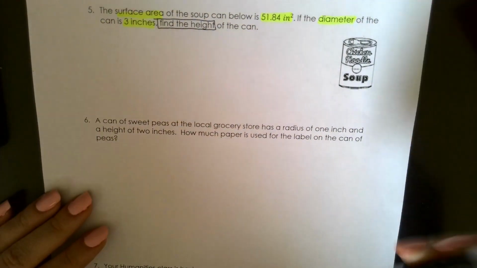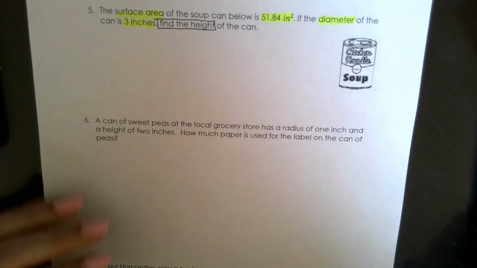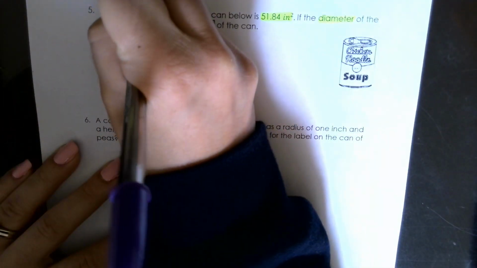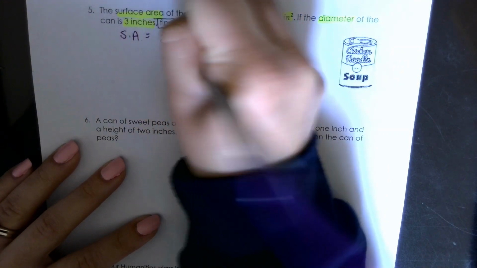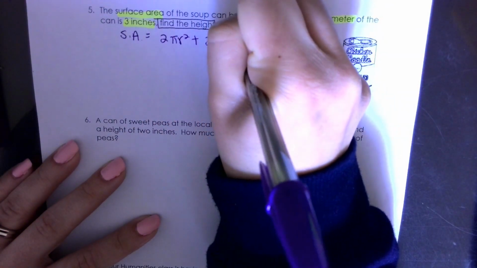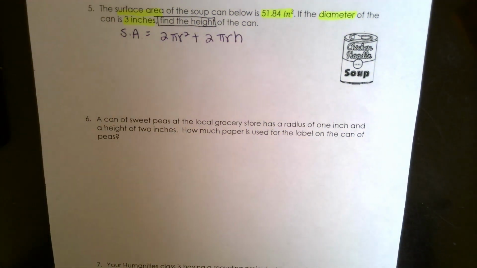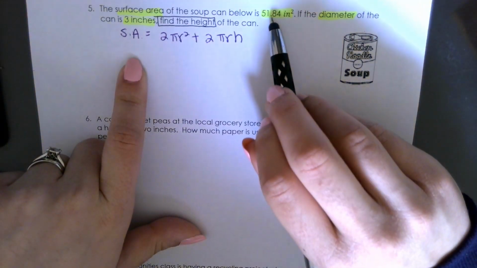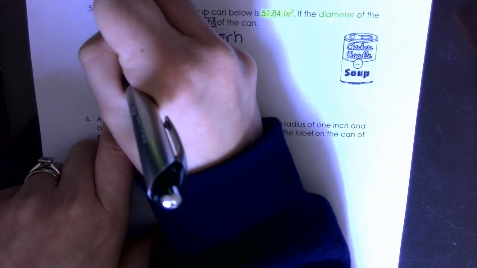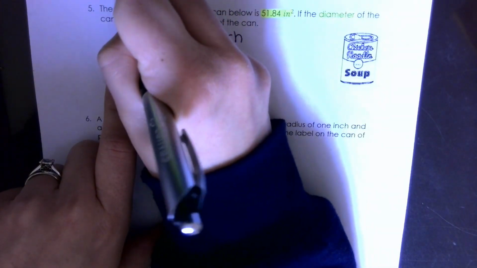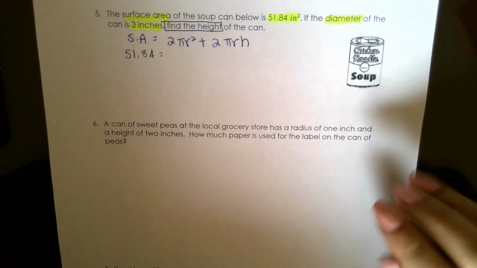So now that we know we're dealing with a can, that's a cylinder. So we're going to write the surface area formula first. It's 2 pi r squared plus 2 pi r h. Now, we have the surface area, so I'm going to plug it in here for SA. We're not looking for the surface area because they already gave it to us. I need to find h.